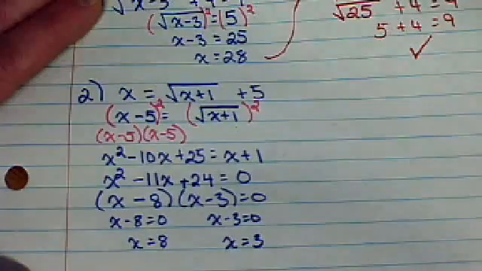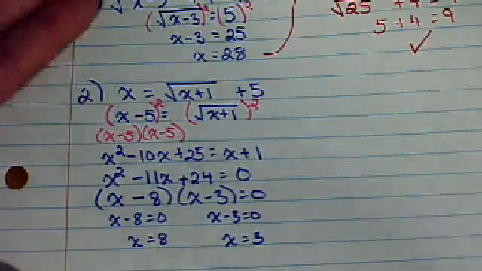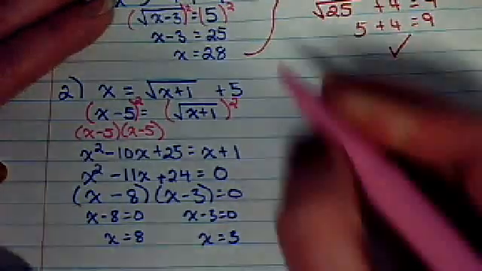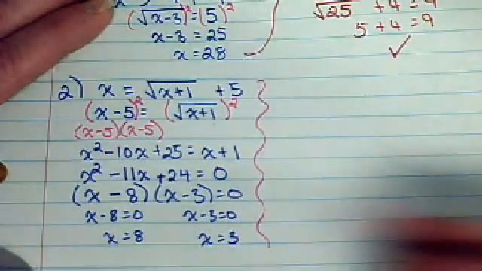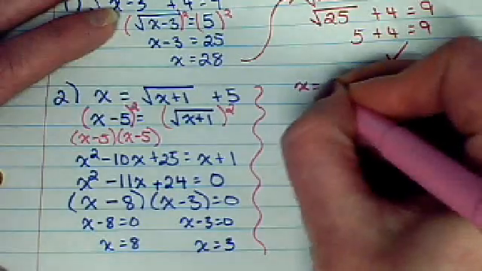I have to check my answers. I have to check both of them. This is one of the problems that it's very important on. So I'm going to make a little line here. I'm going to start with 8. Let's check x equals 8.